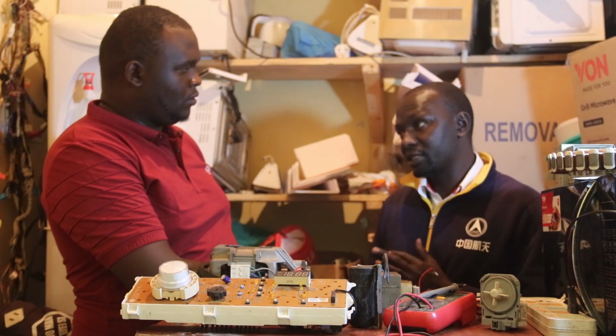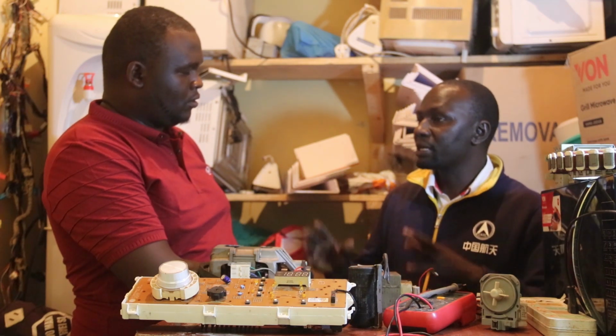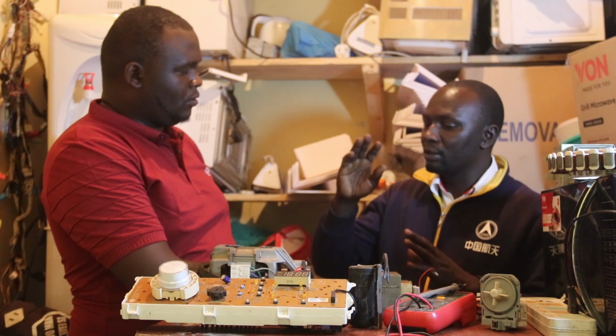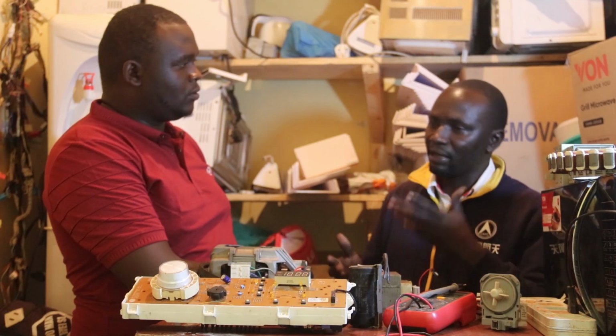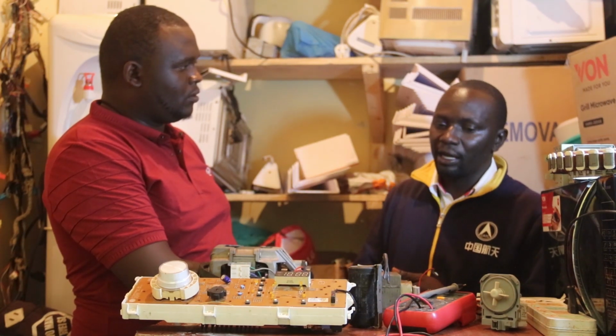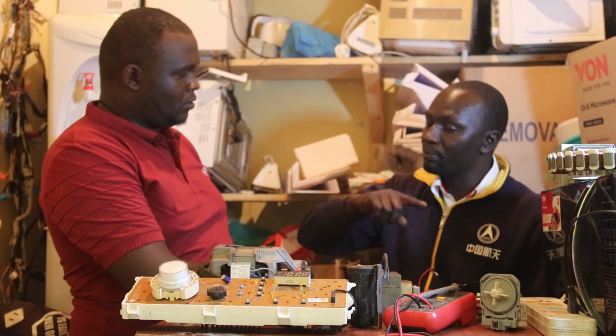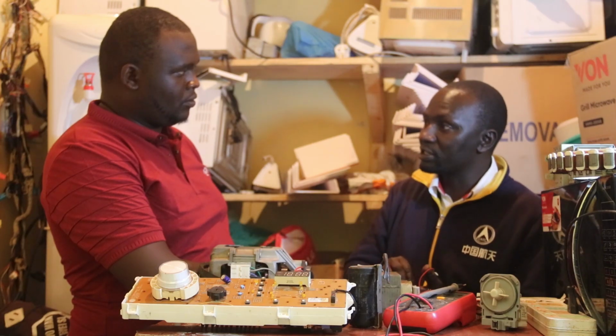If my machine is not spinning, what might be the problem? If it's not spinning, it depends on the type of machine. If it's semi-automatic, there's a likelihood that small laundry, for instance socks, went through the drum to the drain pipe, blocking the water from going out.